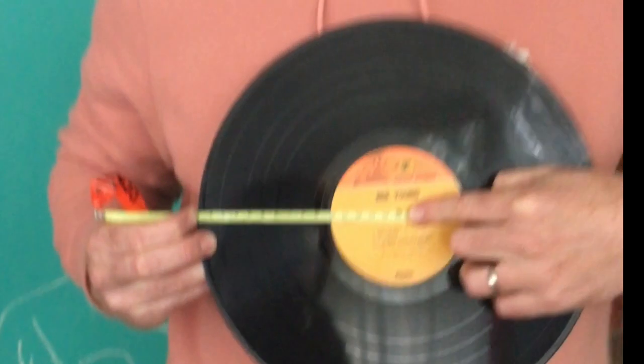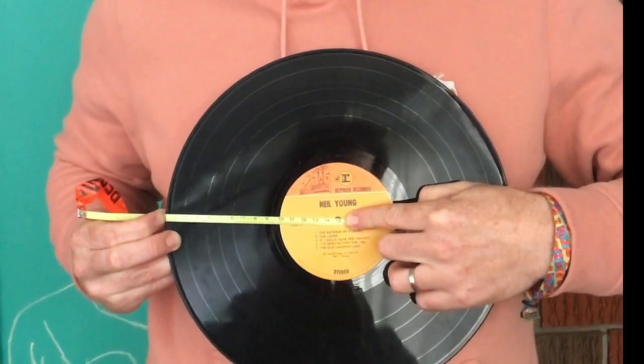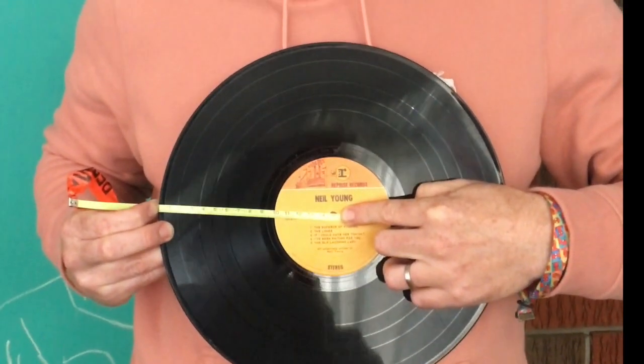Here we've got a radius of 15 centimeters. Okay. So now we're going to do this with our circles. So we know there are actual records. So what is inside those record sleeves is a perfect circle with a radius of 15.